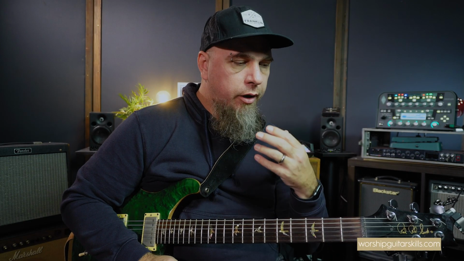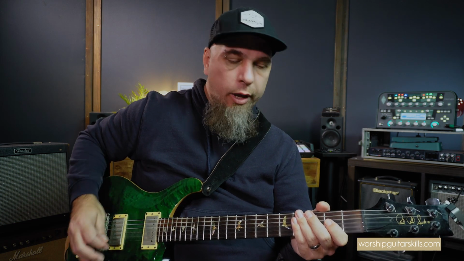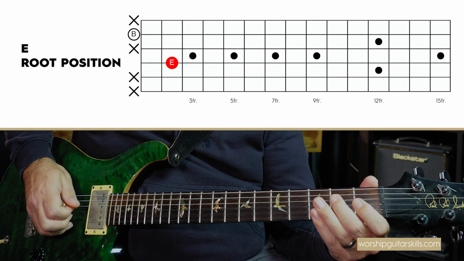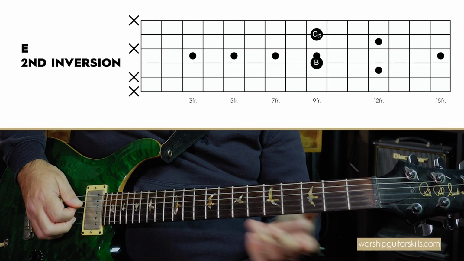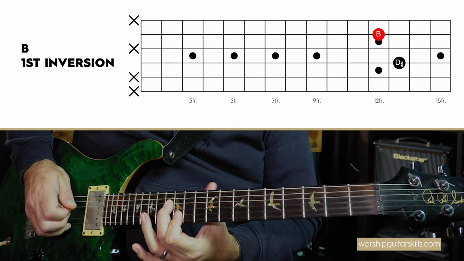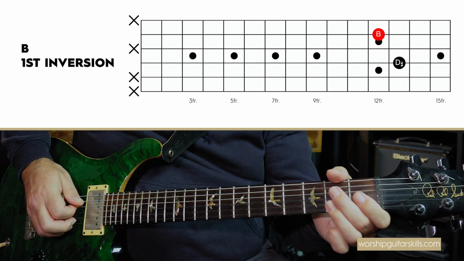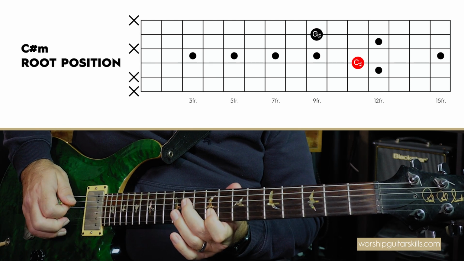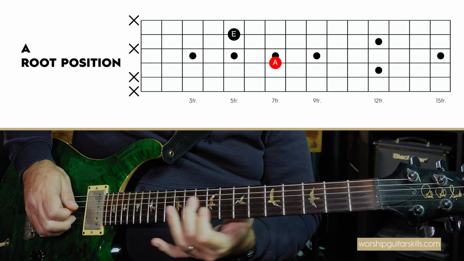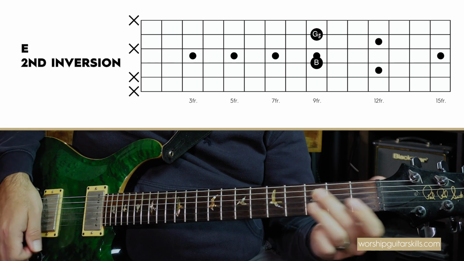Right, so if you've been following along on our channel, you know that I teach a concept known as 4-2 voicings, which is simply voicings that you play on the 4th and 2nd strings. So I can play E like this. I can play B like this. Then I can play C sharp minor like this. And I can play A like this. Those are 4-2 voicings. That is my shorthand of referring to these voicings since we are playing them on the 4th and the 2nd strings.